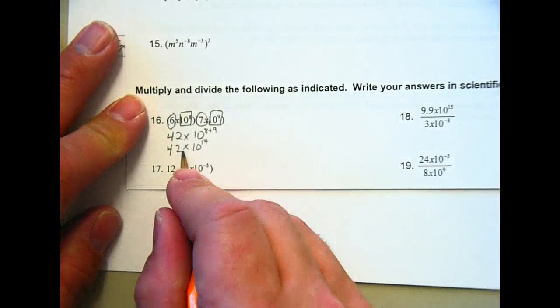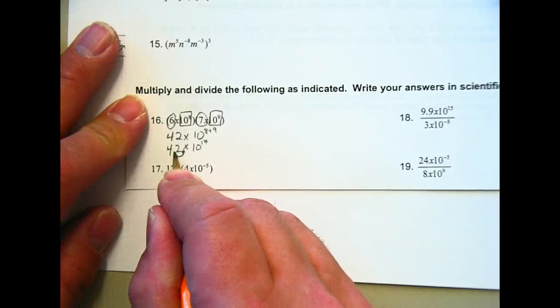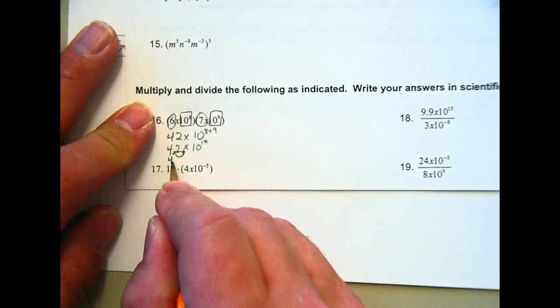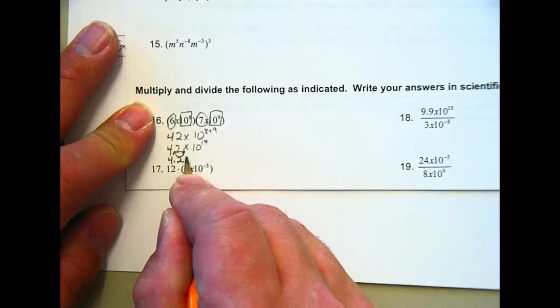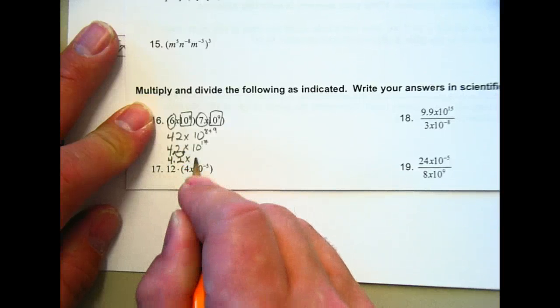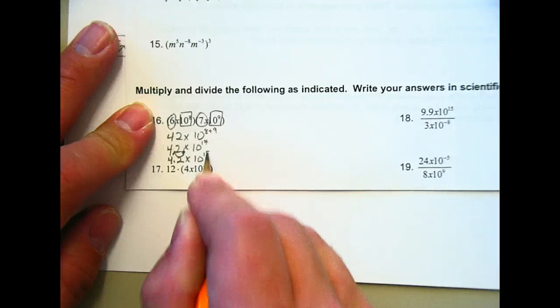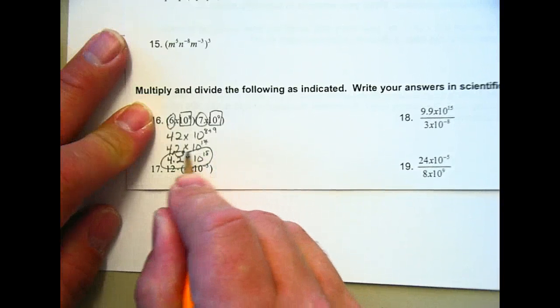We're not in scientific notation, so we're going to take that decimal and move it over 1 to make that in between 1 and 10 to make 4.2. Since that got smaller, this one's going to get bigger by 1. So our answer is 4.2 times 10 to the 18th.